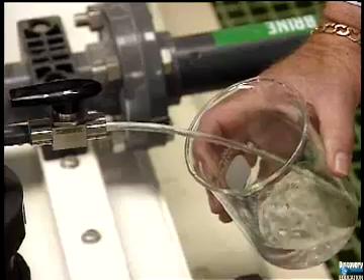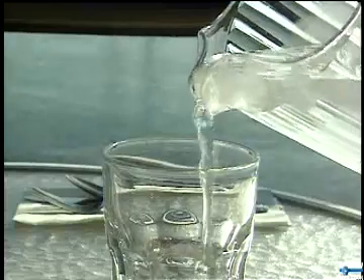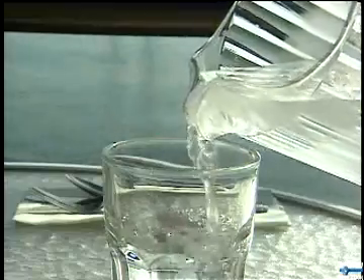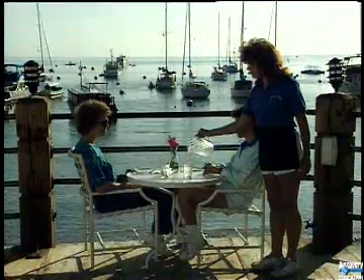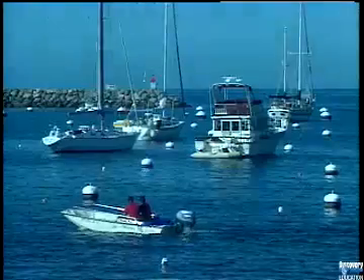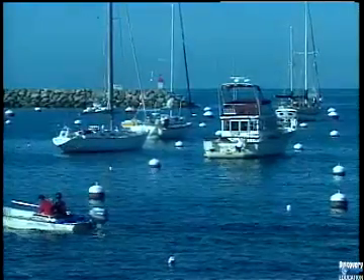This desalination plant produces about 200,000 gallons of drinkable water every day. That's about 20% of the island's total drinking water. And it's all courtesy of our growing understanding of the unique chemistry of seawater.